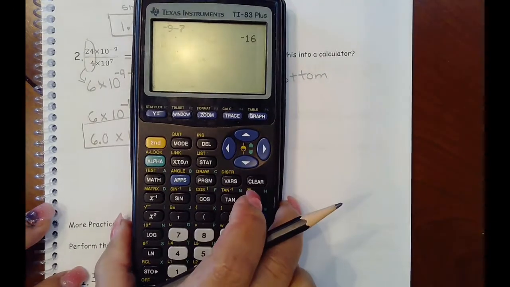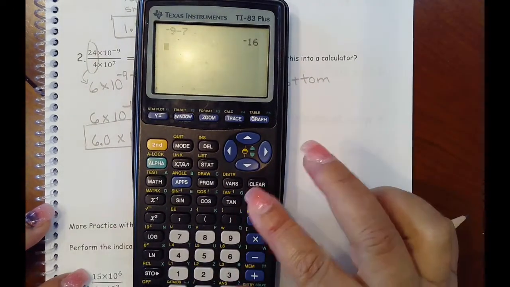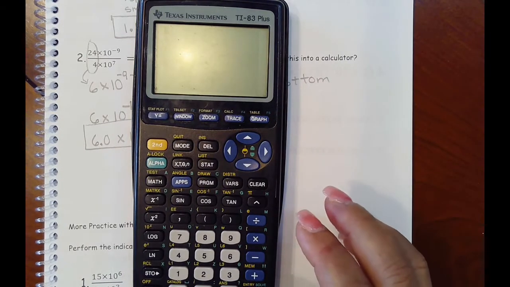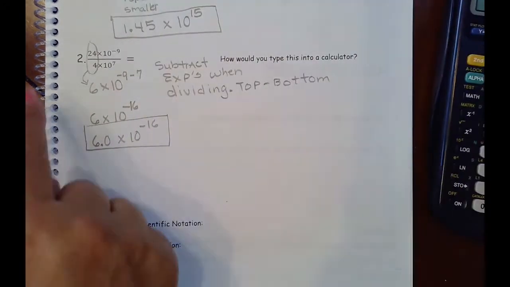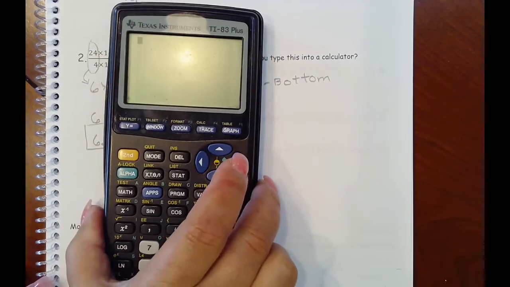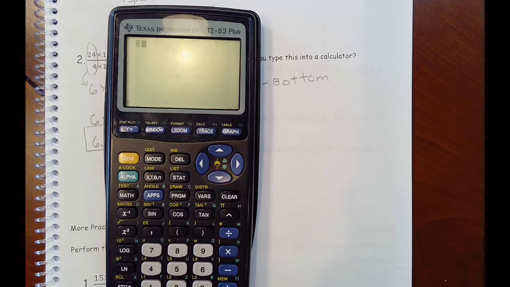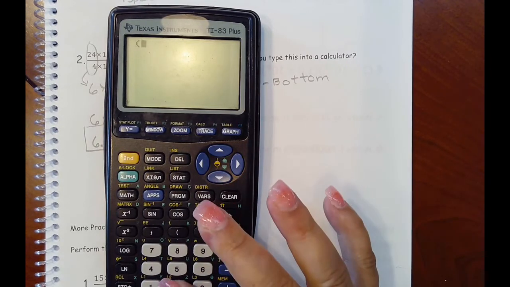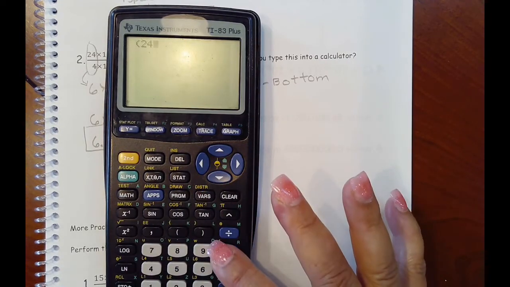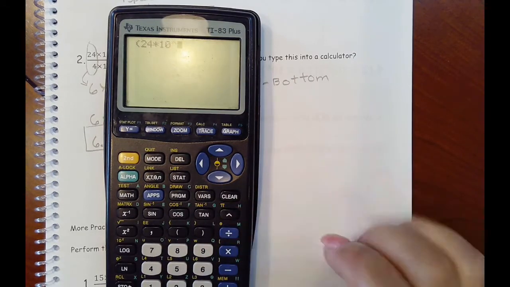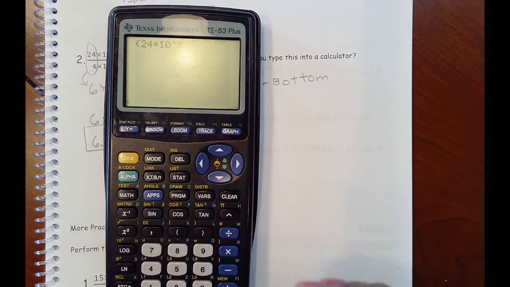Okay, if you were going to put this in your calculator, when you're doing a quotient, I would put parentheses around the top and the bottom because there's more than one operation happening here. So on the top, I open up a parenthesis. My number on the top was 24 times 10 raised to a power of negative 9.